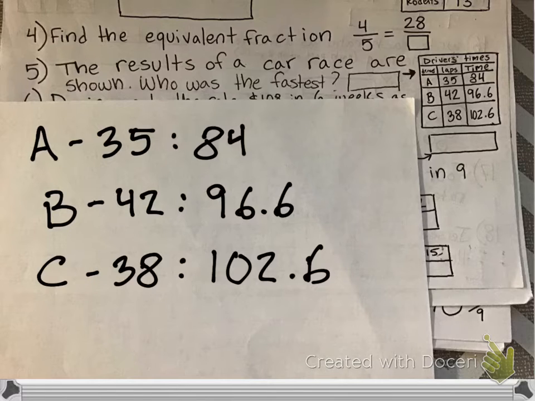Let's look at this. B had 42 laps, and C had 38 laps. Who had more laps, B or C? We said B. And who had more time? Who took more time to do it, raising our hands? Let's see, Hannah. C. So if B had more laps and took less time, do you think C's going to be the fastest? No. So we can automatically cancel that one out because we know that just doesn't work.